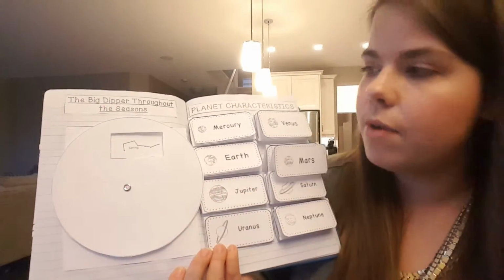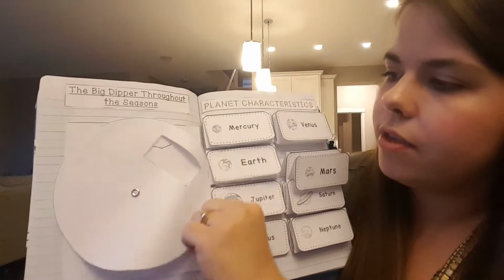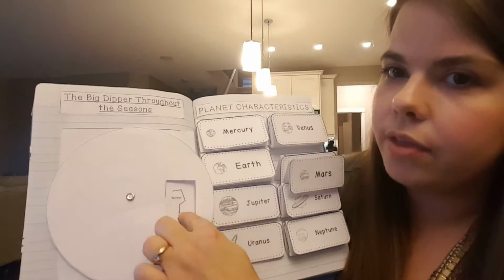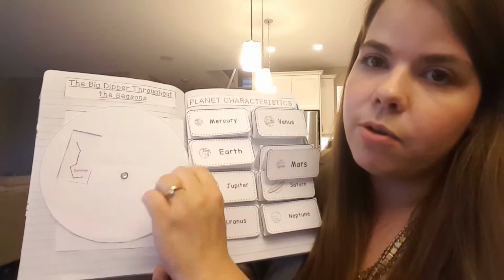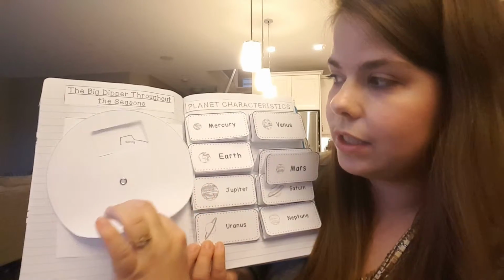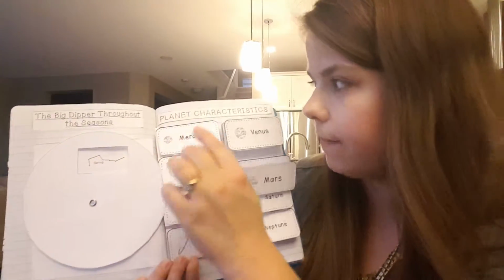So the Big Dipper throughout the seasons. And here you just put a little brad in the center here, and then this will turn, and you cut this out and you can see how the Big Dipper moves throughout our sky during the different seasons. And this is actually Polaris too, so you can label this or draw the Little Dipper on here.